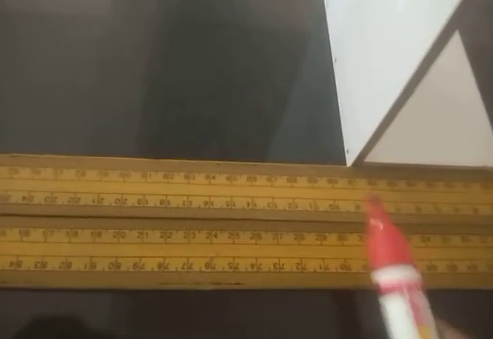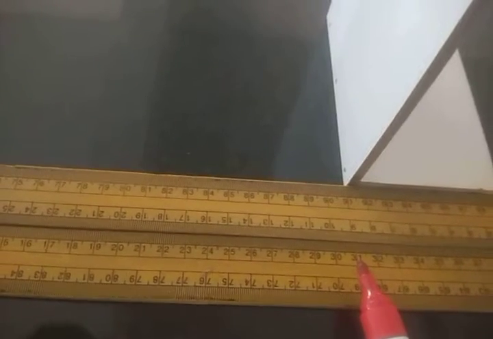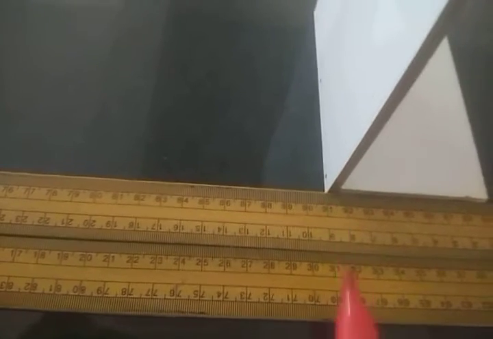By adjusting the screen, I am able to get a clear image at this point, on the second scale at 31 centimeter. So the object distance is 60 centimeter and the image distance is 31 centimeter. Don't read this as 91. This is exactly the second scale only. We have to take it as V because 0 starts from here, 31 centimeter.